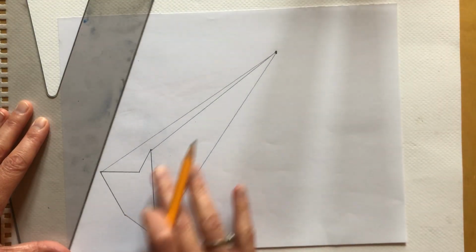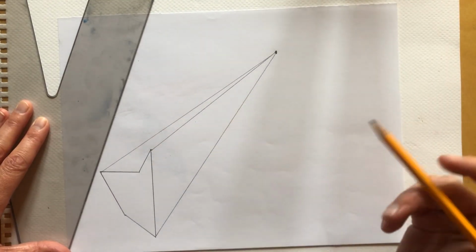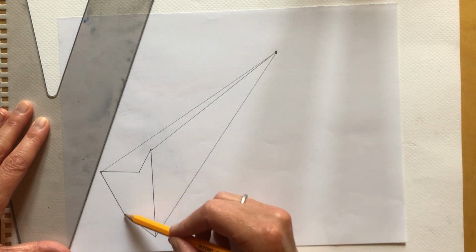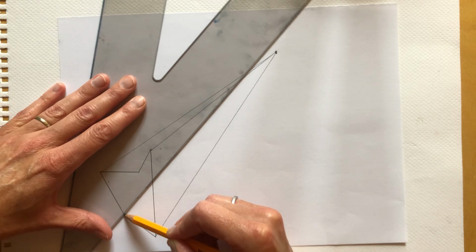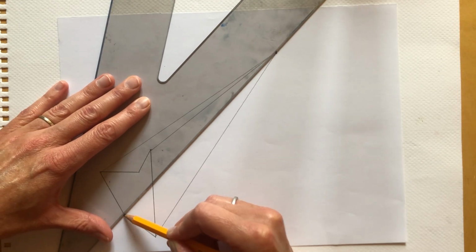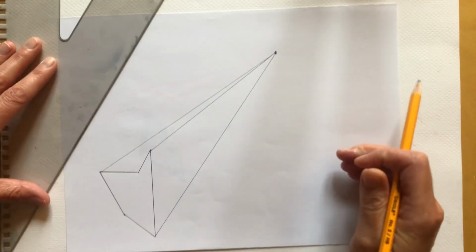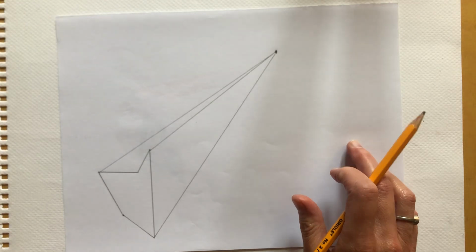You start to see it looks sort of 3-dimensional, which is really cool. And then over here, this is my next point. But again, if I were to connect to that point, I would have to draw a line through my shape. So I'm not going to do it. I leave it like that. Okay, so now that one's done.